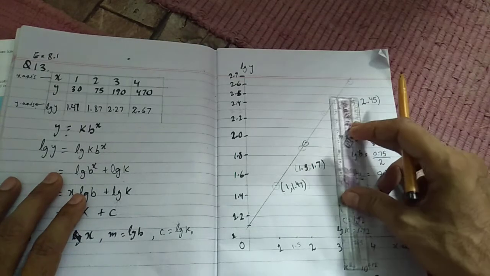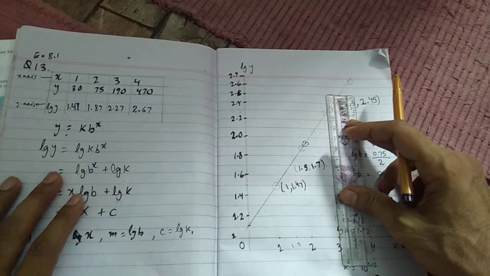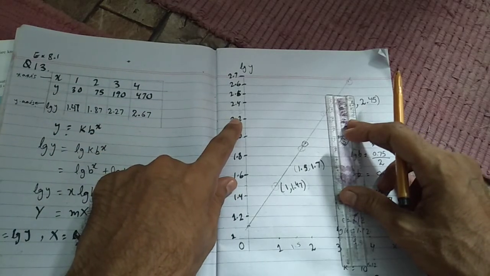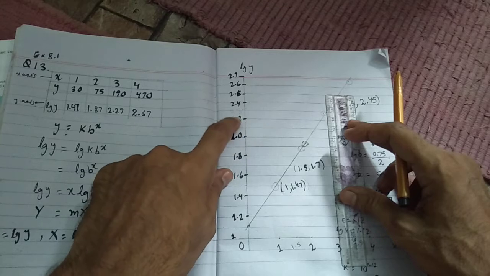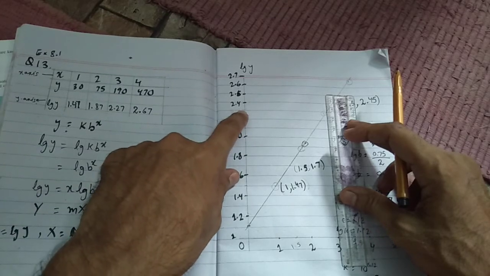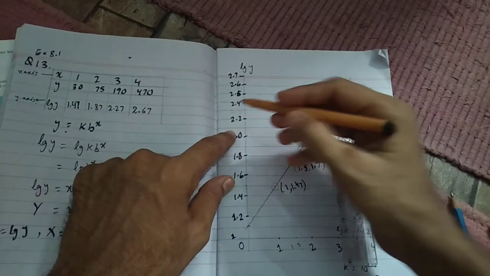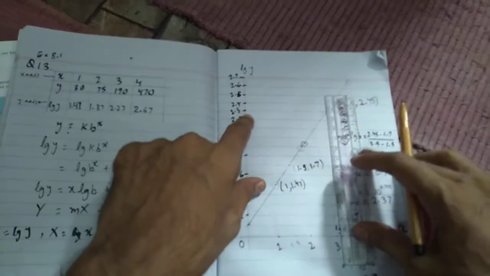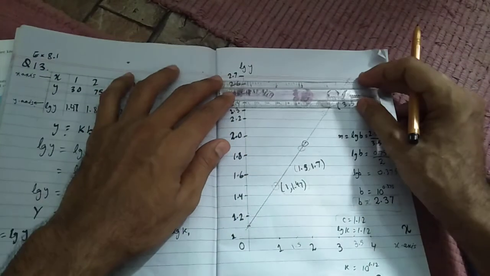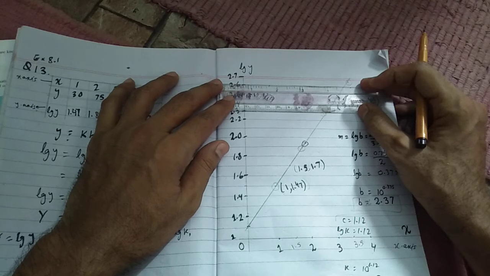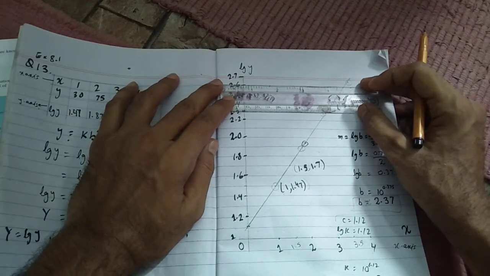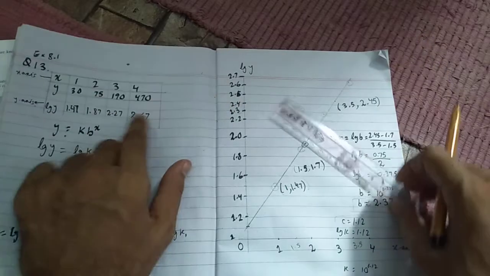2.27. Look here, 3 and 2.27 means this is almost 2.3. So between 2.2 and 2.4, the middle line is 2.3. Our value is just a little bit below 2.3, so we take 2.27.